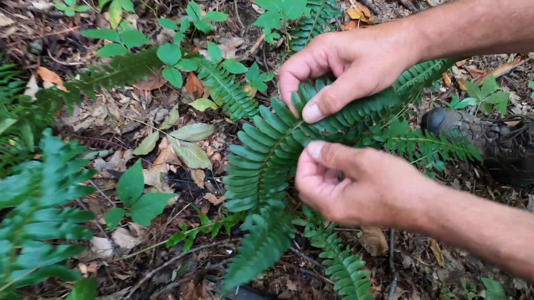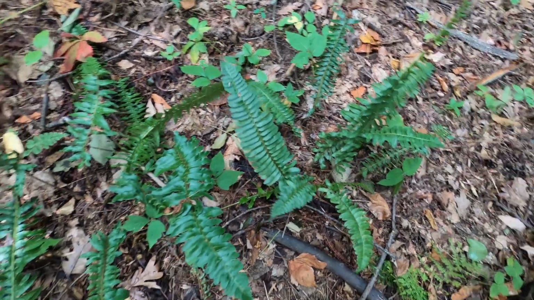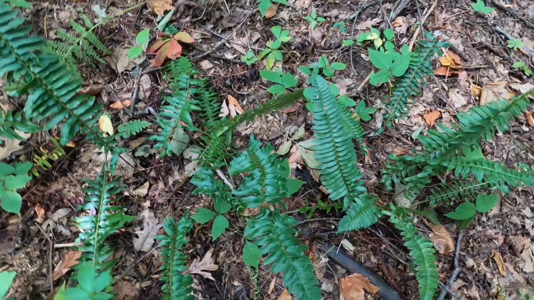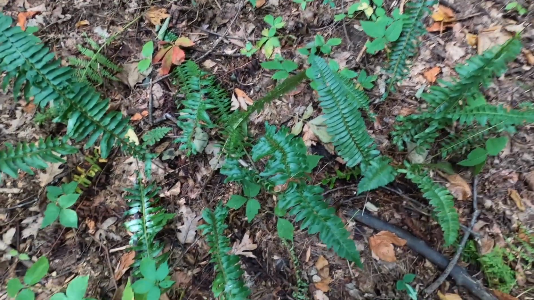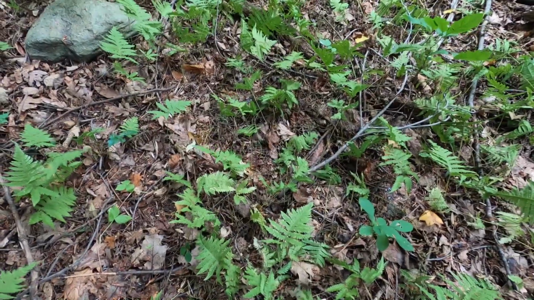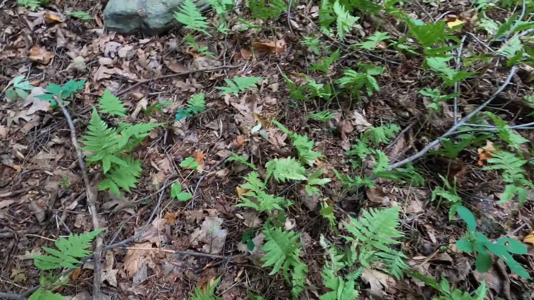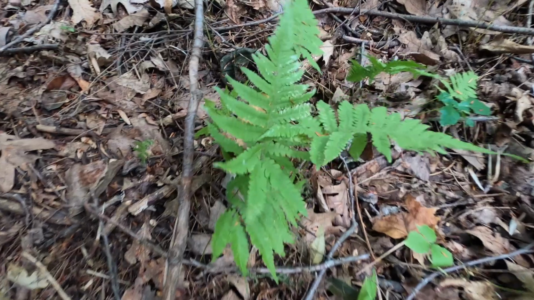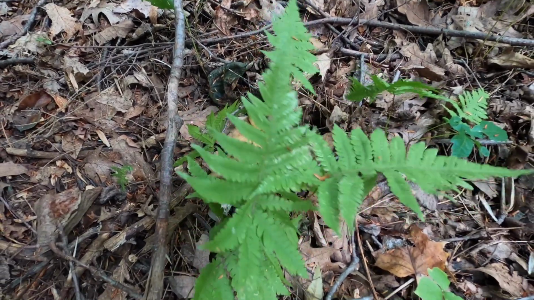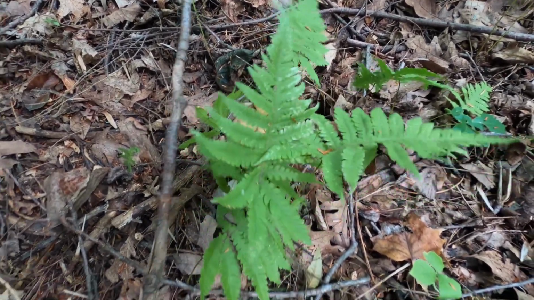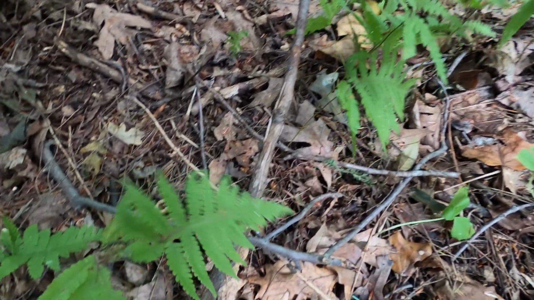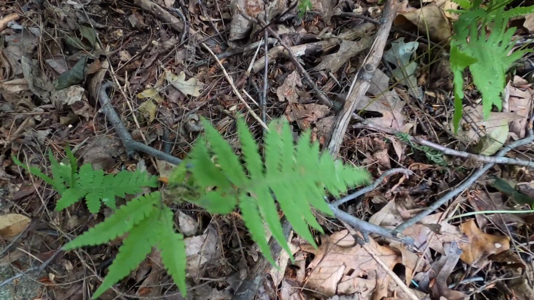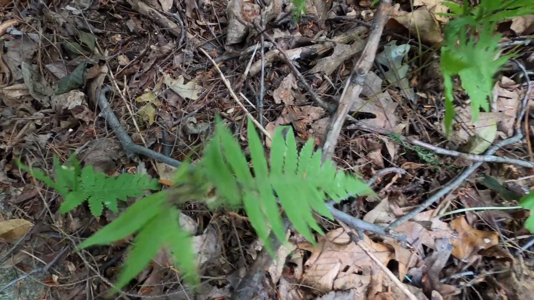It's nice dark green, thick fronds, and like I said, it stays evergreen all year. Not too much further down the trail here on the Lakeview Trail, we find Long Beach fern. This is a little bit different from the Christmas fern. It's a light green fern, and it's got a narrow triangular shape, as you see. It's very distinctive, this shape.